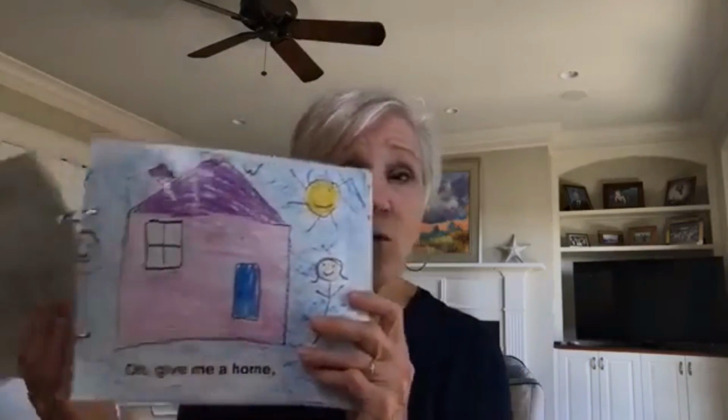I wanted to show you another book where I just had the children close their eyes and make a picture in their brain, and then they drew their picture, and then I added the words a little bit later. So it works out either way.